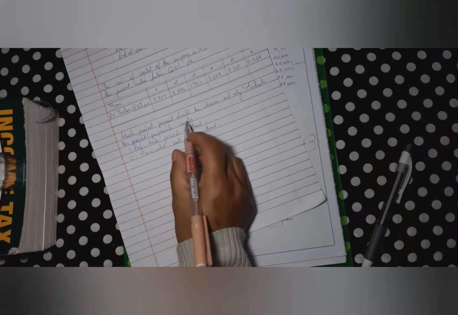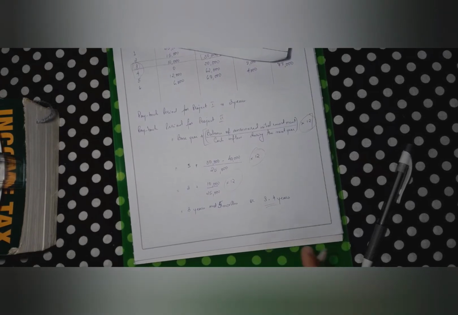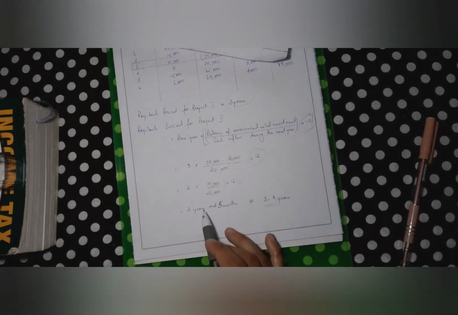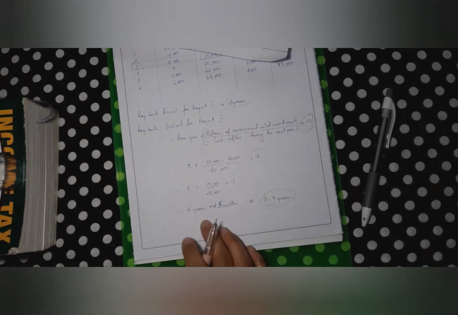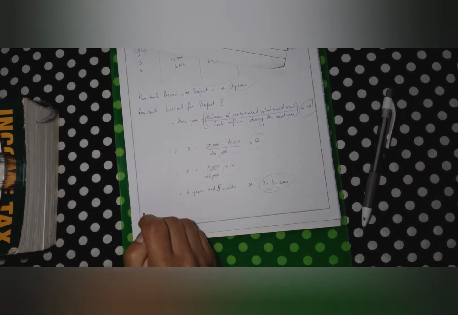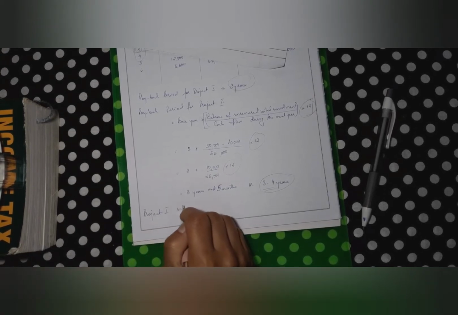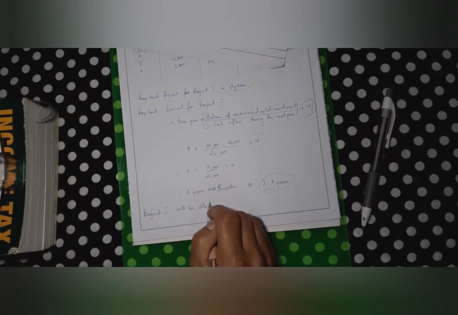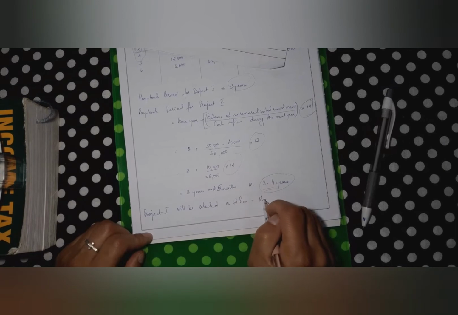Now, if you had to compare, which project proposal should be chosen? When it comes to payback period method, the project with the shorter payback period should be selected. So under this situation, project 1 is 3 years, project 2 is 3.4 years. So needless to say, project number 1 has a shorter payback period, therefore project number 1 should be selected. Okay, so we can write a conclusion. Project 1 will be selected as it has a shorter payback period.